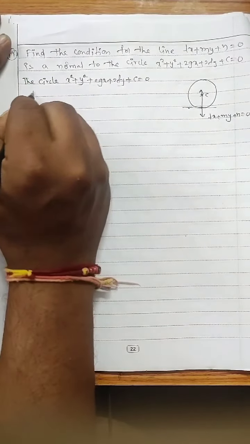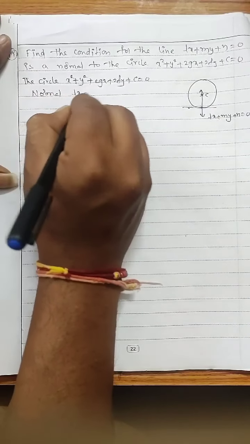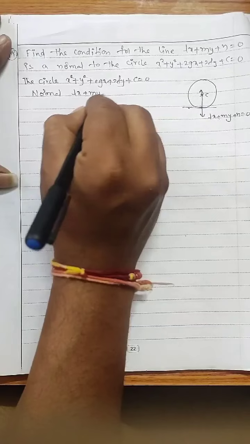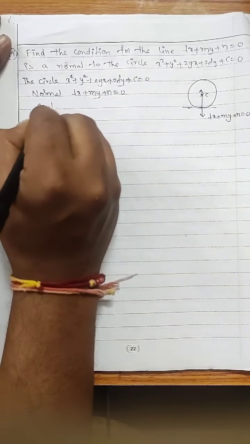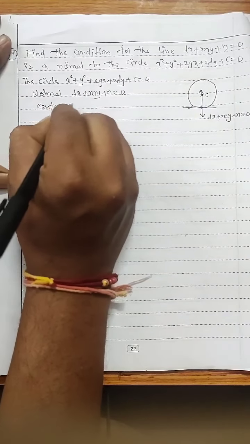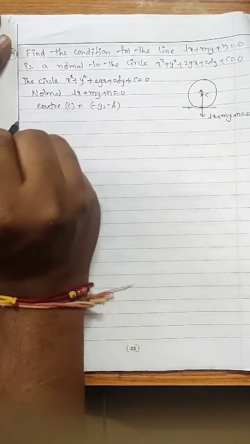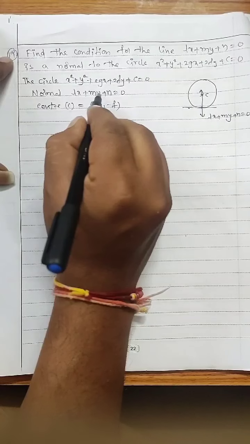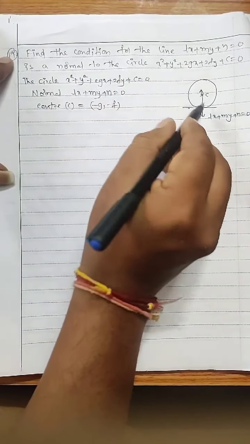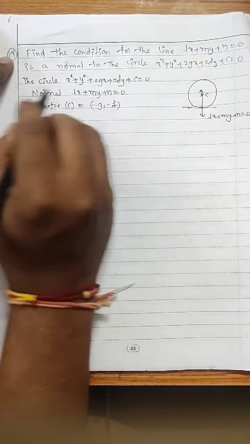And the normal given here is lx plus my plus n is equal to 0. Look, from the circle equation, what is the center? C is equal to minus g comma minus f. So already we know that, and this line, the normal, is passing through this center C like this.